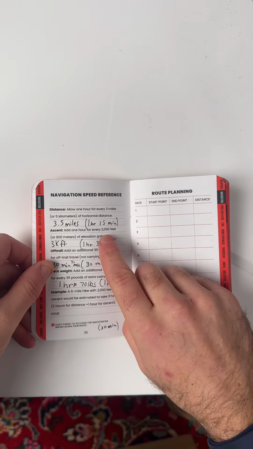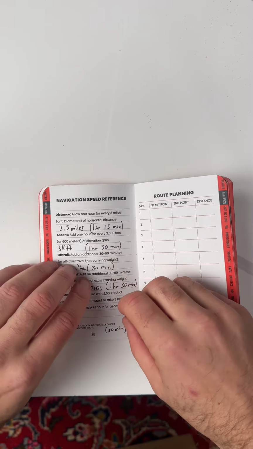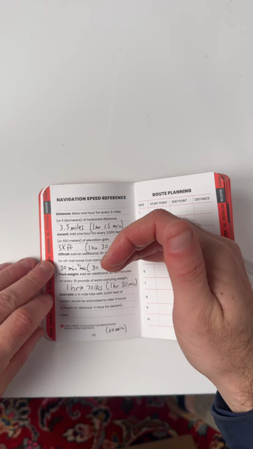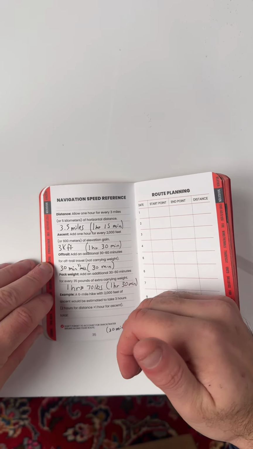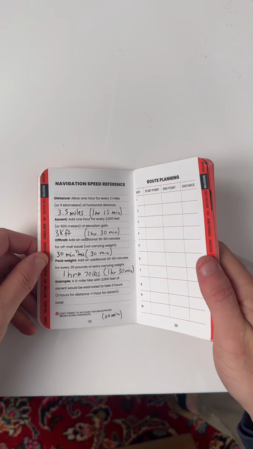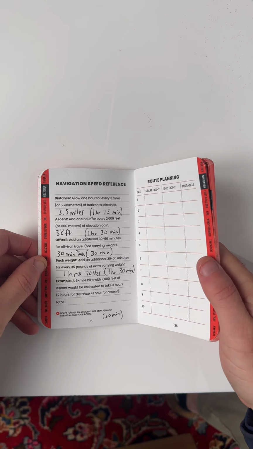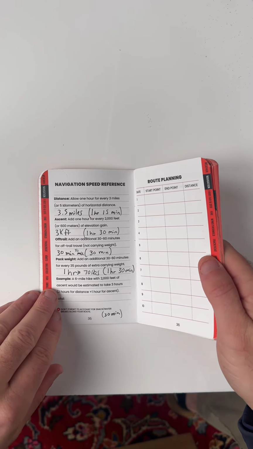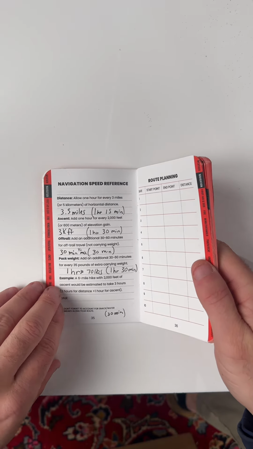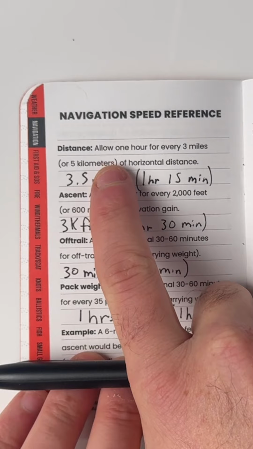So this page we have here is the navigation speed reference, and it's a modified Naismith principle. This chart basically has these different inputs that you can put in that are going to give you a rough estimate that's pretty close to how long it's going to take you to get from point A to point B. Let's look at this example from my trip to Utah in August, where I was hunting mule deer in the high country. The first one is distance.